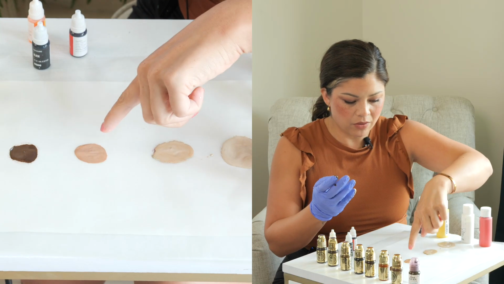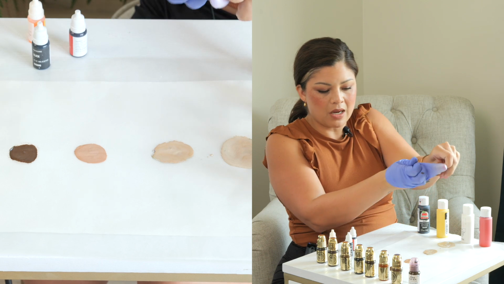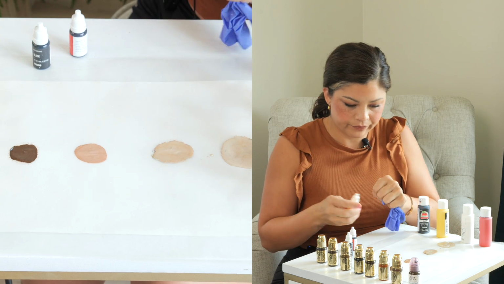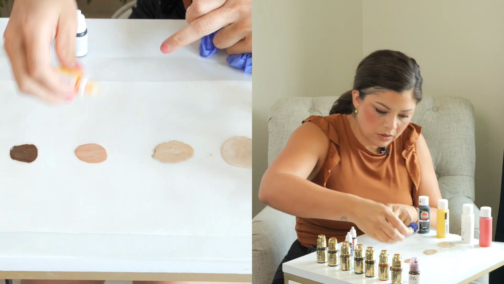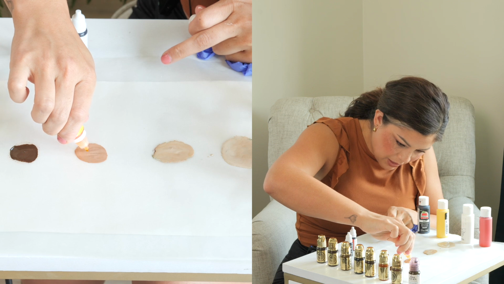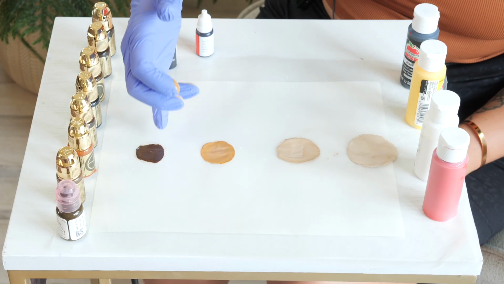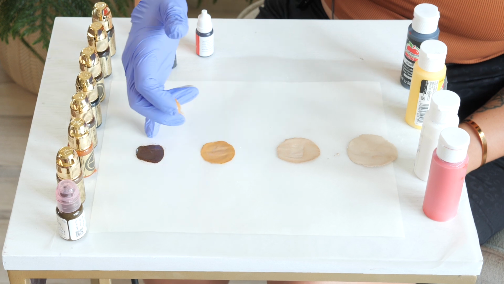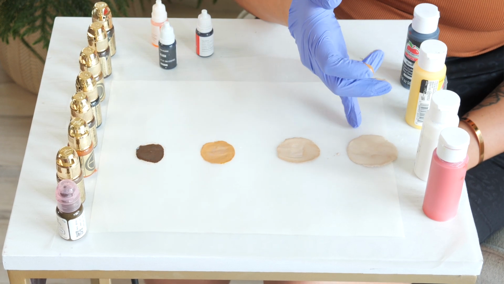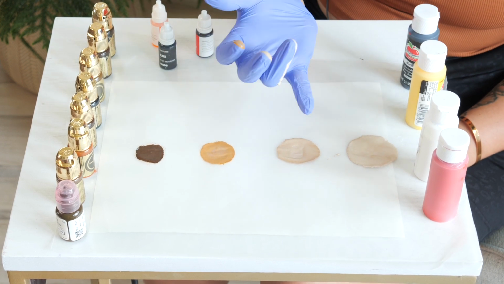Now I could tell that the yellow did not really come out for this one. So I'm just gonna try to add a tiny bit more. So as you can see, the higher percent of melanin, the darker the hair color, and the lower percentage of melanin, the lighter hair color.